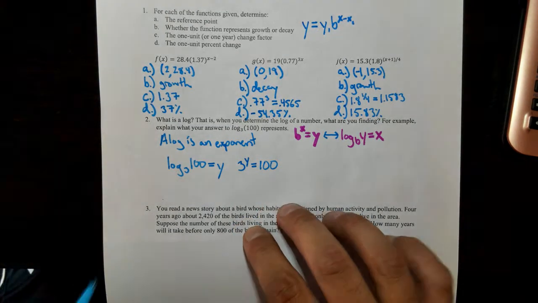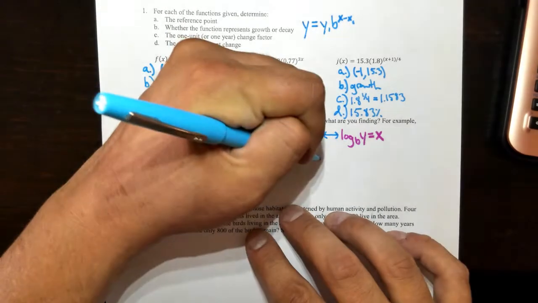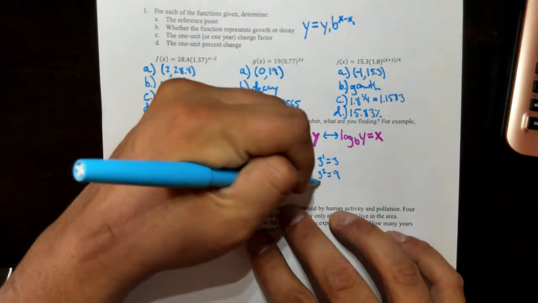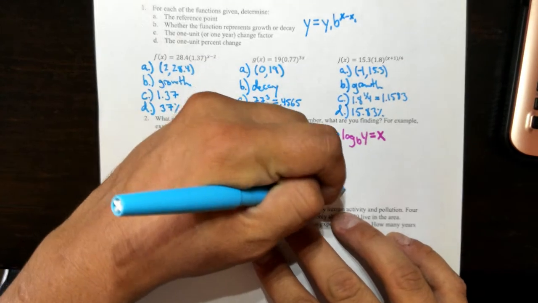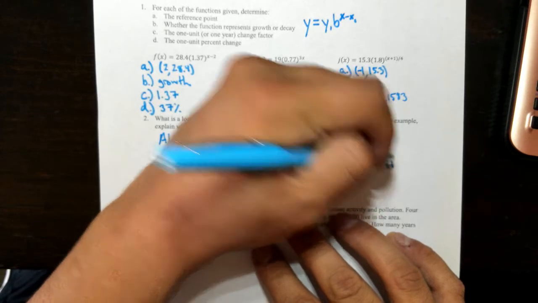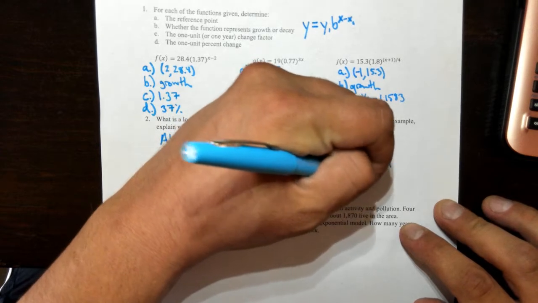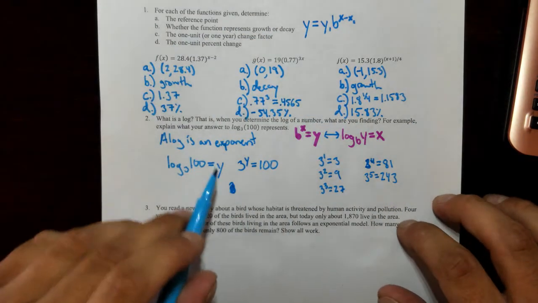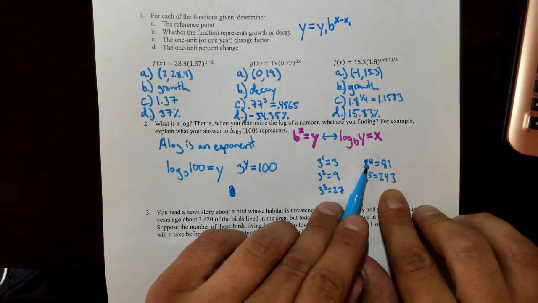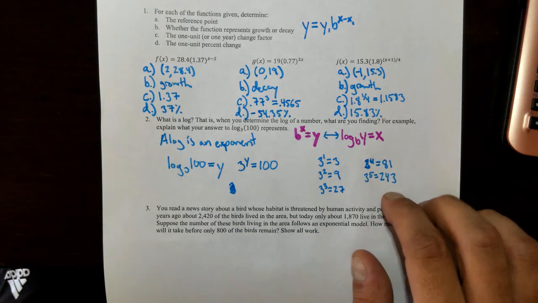Well, we can estimate here. I'll do it off to the side. 3 to the first power is 3. 3 squared is 9, and 3 cubed is 27. 3 to the fourth is 81, and 3 to the fifth is 243. So our y value here, our log base 3 of 100, should be somewhere between 4 and 5, because 3 to the fourth gives us 81, and 3 to the fifth gives us 243.